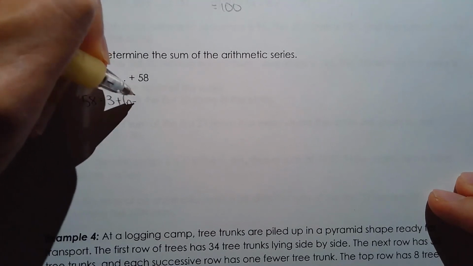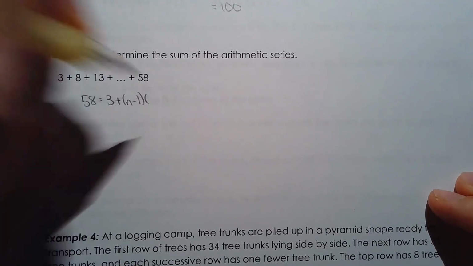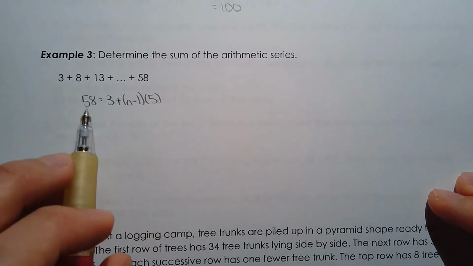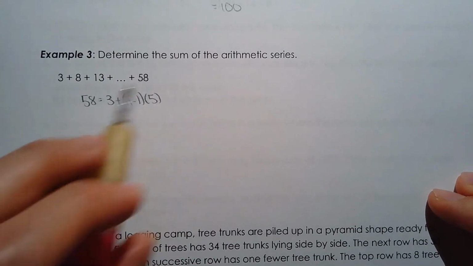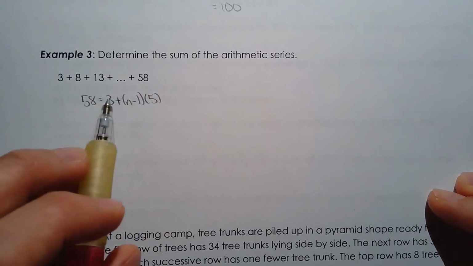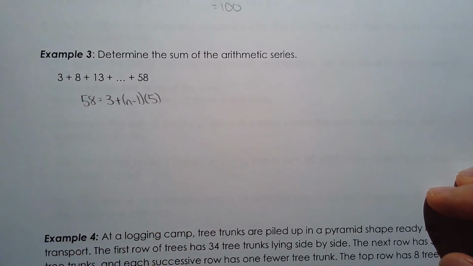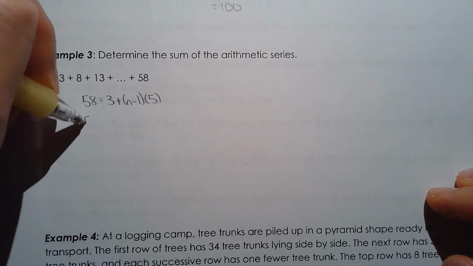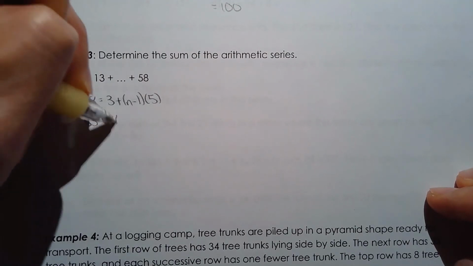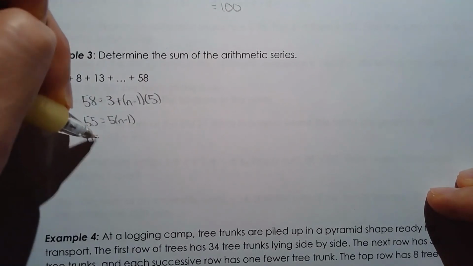This comes from the general term, t sub n equals a plus n minus 1 d. So I can solve for the number of terms. Oh, 12. There are 12 terms in this arithmetic series.